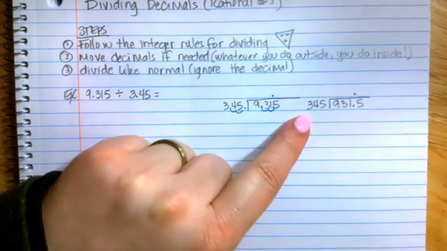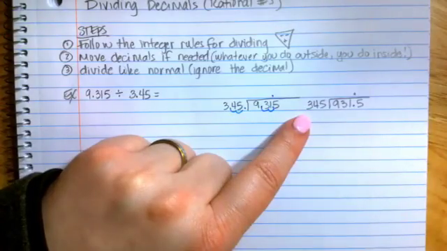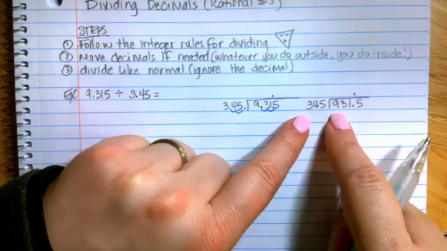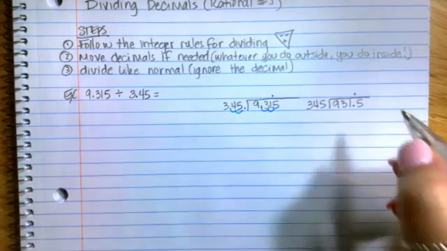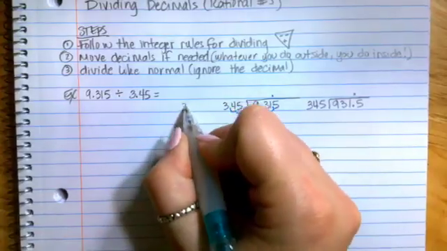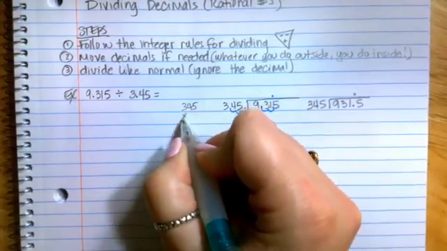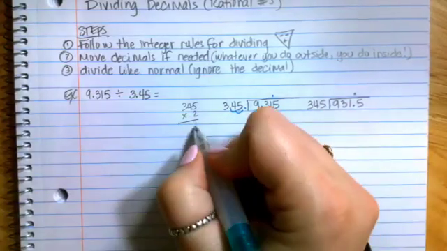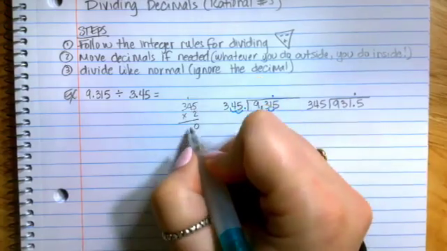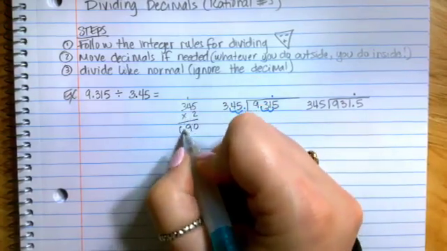Now, sometimes with division, with numbers that get this big, you have to kind of play around and see how many times this will go into this. All right, so I'm going to save you the heartache here. We're going to start with 345 times 2 to see if we can get close to 931. So 10, 8, 9, 6.